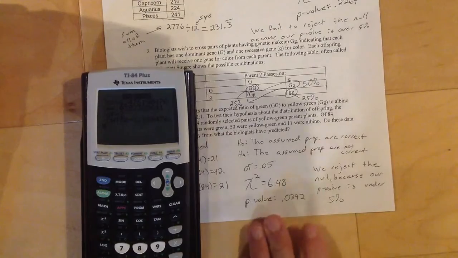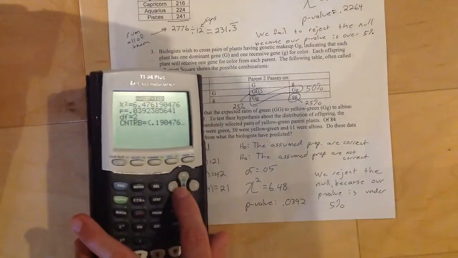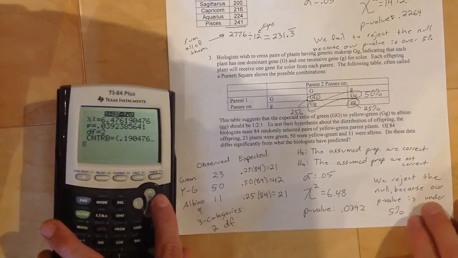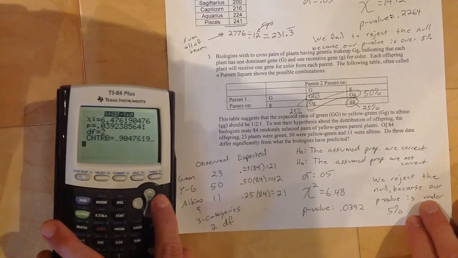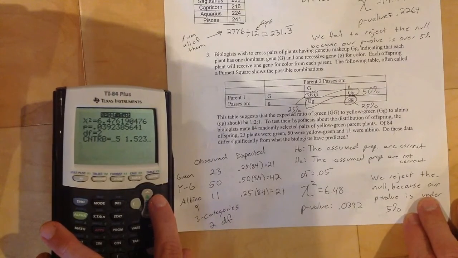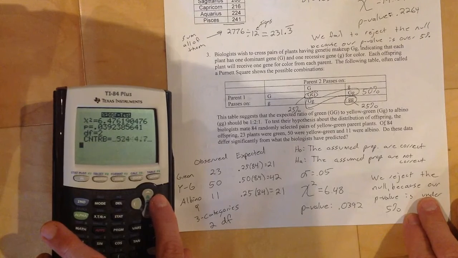And then again, because we're rejecting it, we might want to ask why we are rejecting it. If we go through the different components here, we can see that green wasn't that far from what was expected, so that one's fine. Yellow-green was a little further off. We're getting a 1.5 there, but still not enough that we'd suddenly be rejecting the null.